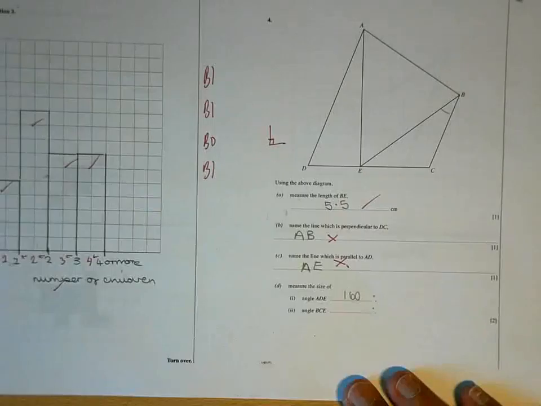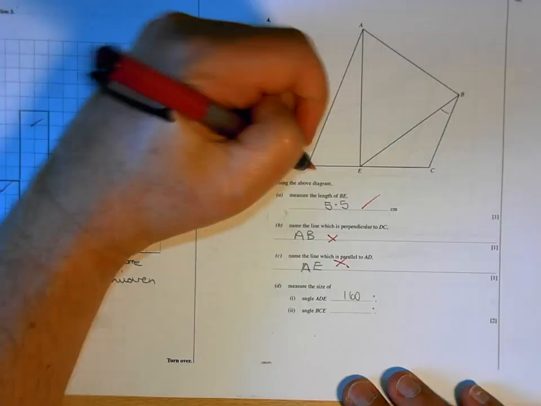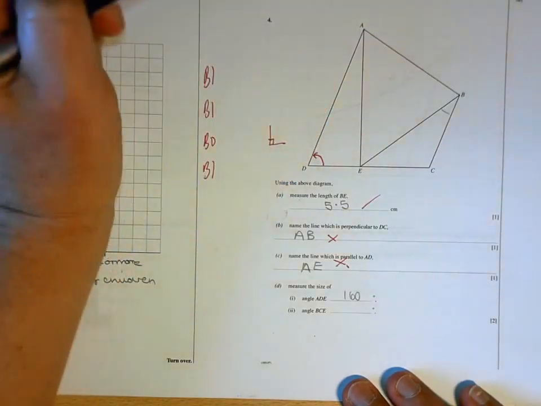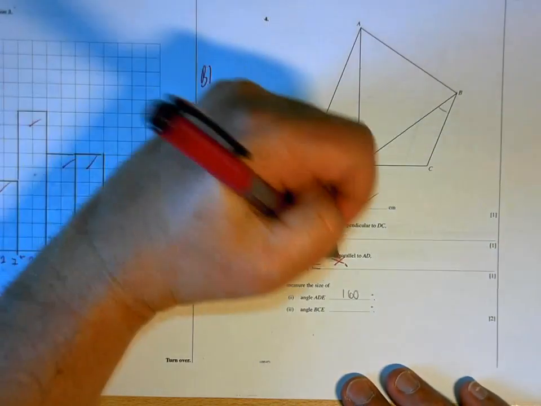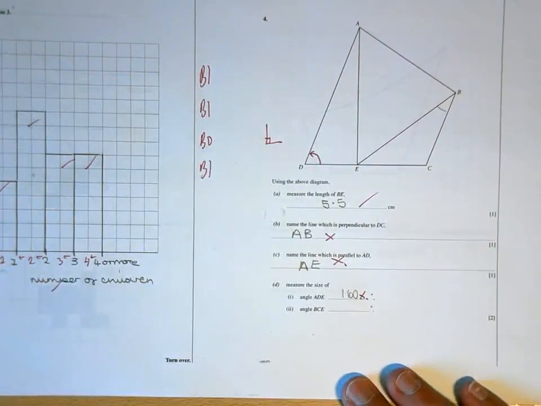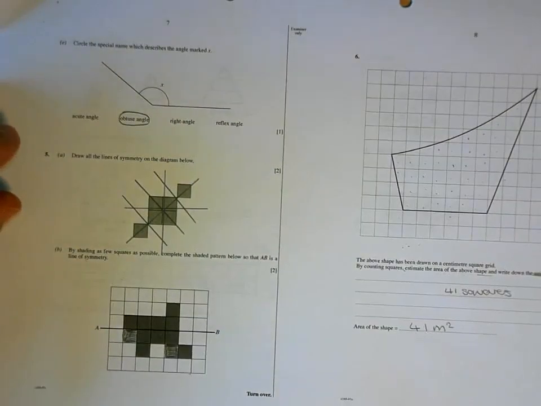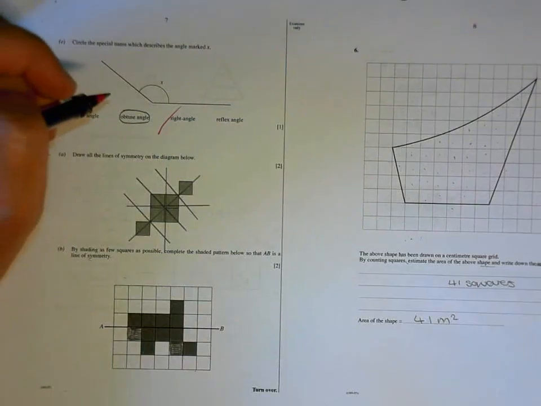Angle ADE is this one. Okay, now you should, by looking at that, know that it's going to be less than 90 degrees. So you've measured that wrongly. So 1 mark there, 4 for the page. So that's obtuse.